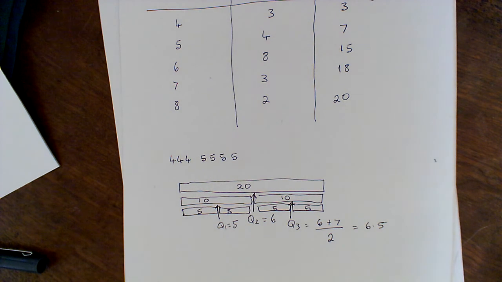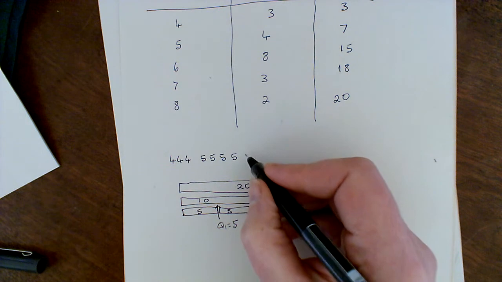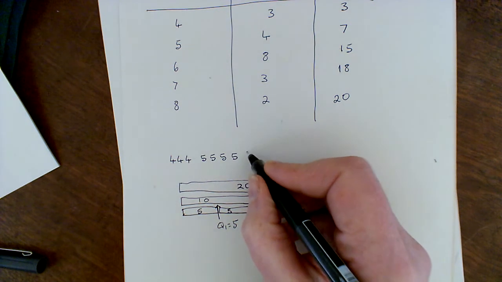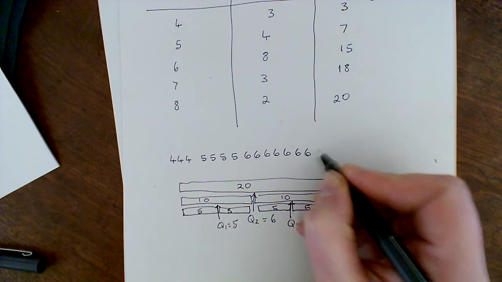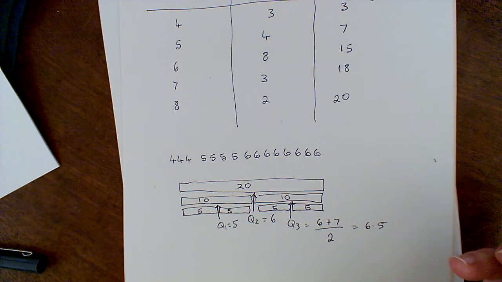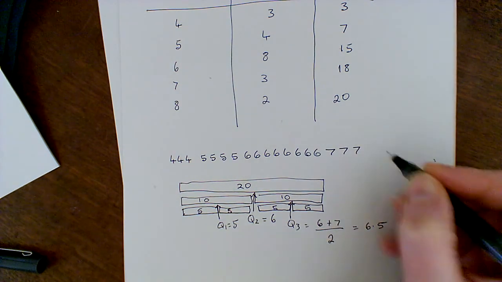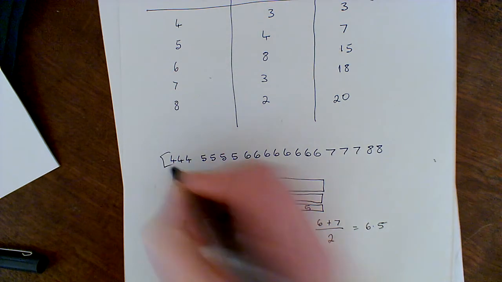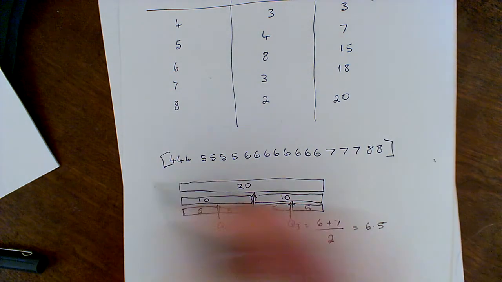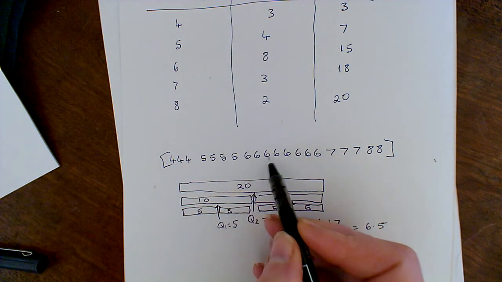Now, if you prefer writing the list, that's fine. It's just a bit boring. So where had I got to? I had 4 people with shoe size 5. I'm going to have 8 people with shoe size 6. 1, 2, 3, 4, 5, 6, 7, 8. I'm going to have 3 people with shoe size 7. 1, 2, 3. And I'm going to have 2 people with shoe size 8. I can split that in half because there's 20 of them. 1, 2, 3, 4, 5, 6, 7, 8, 9, 10.